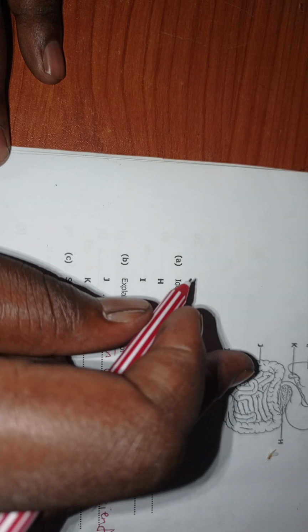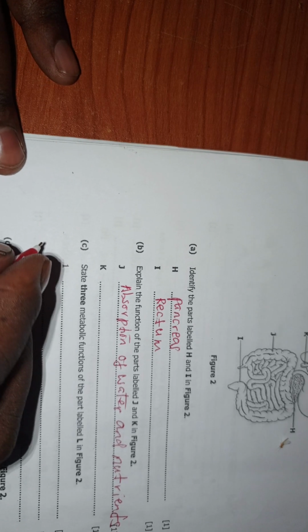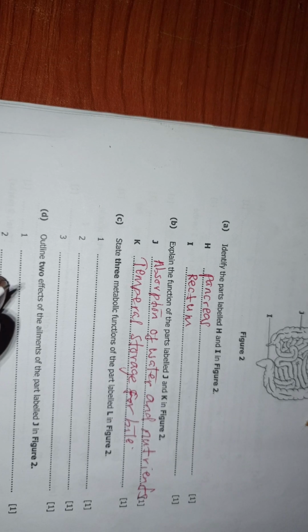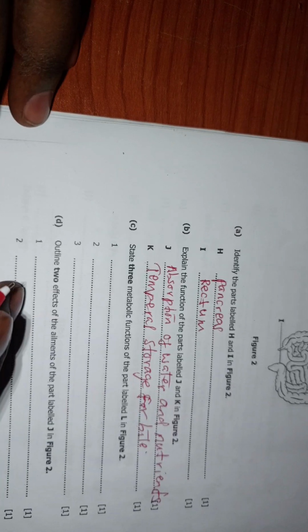Then K. What is K? K is the gallbladder. The gallbladder is used for temporary storage of bile. It's a gallbladder. Then state three metabolic functions of the part labeled AO.